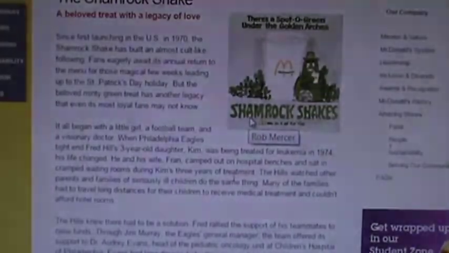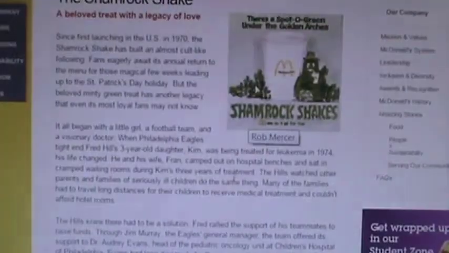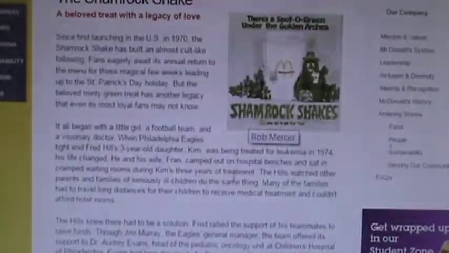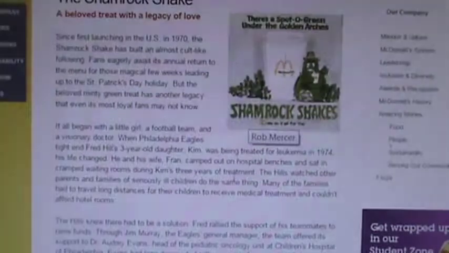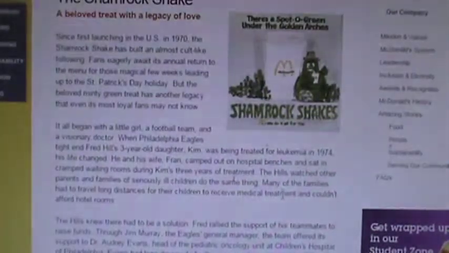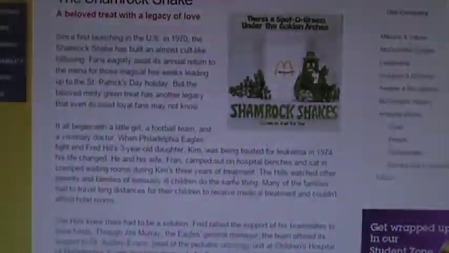In the name of love. And of course, most shamrocks have 3 triangular leaves. Okay? 3, 3, 3, 3. And it's mint green. Those are the 2 words.